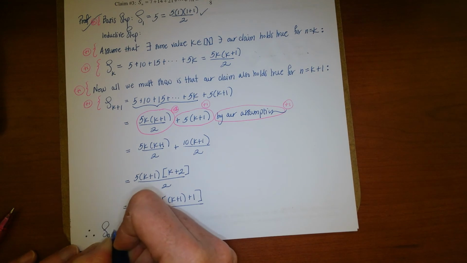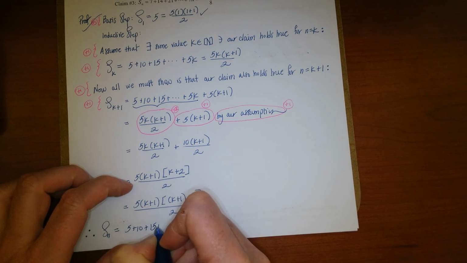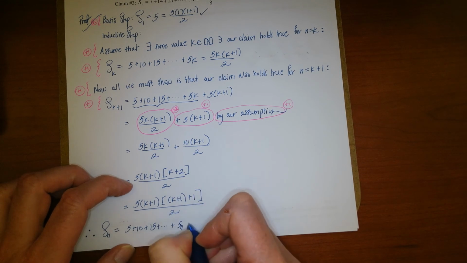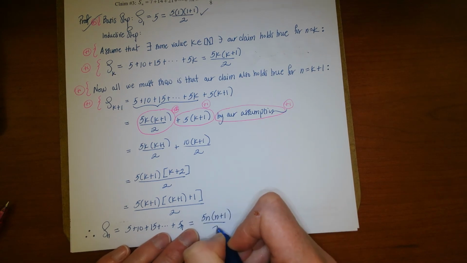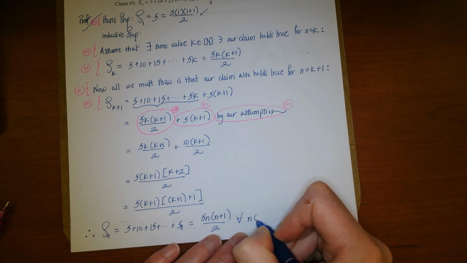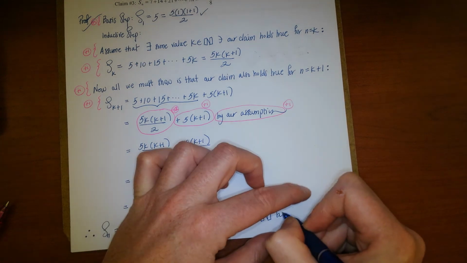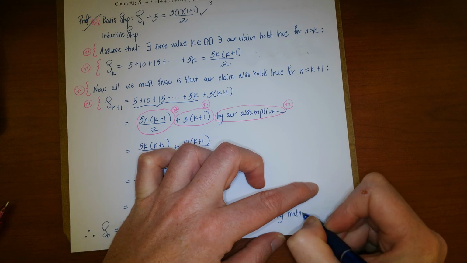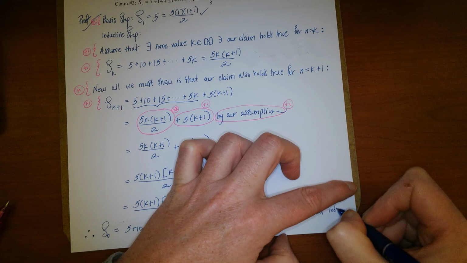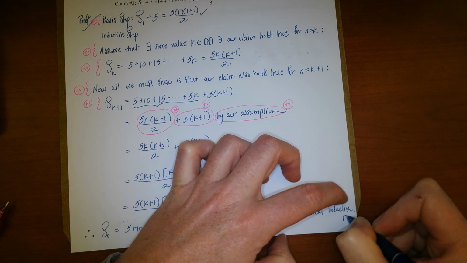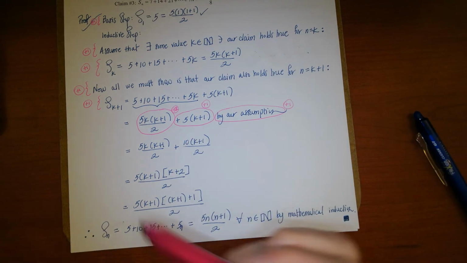So therefore, the sum of the first n terms defined as 5 plus 10 plus 15 all the way up to 5n could indeed be calculated as 5n times n plus 1 over 2, and that is true for all n that are an element of the natural number set. And we did that by mathematical induction. Either QED or a little box at the end, okay?